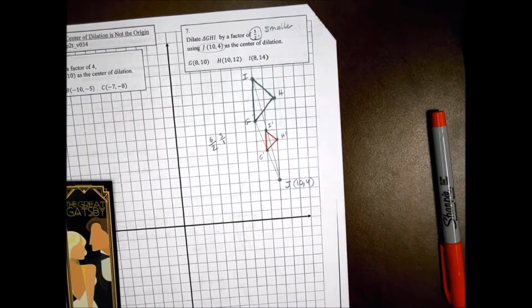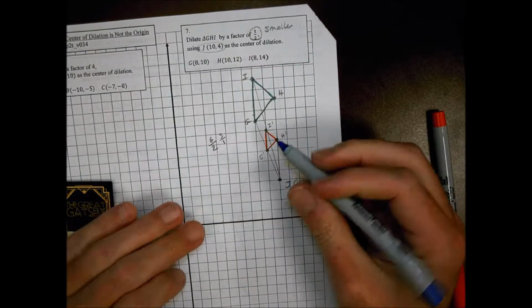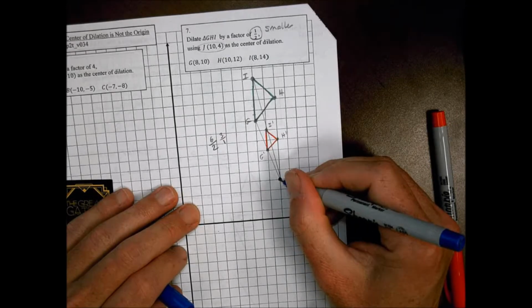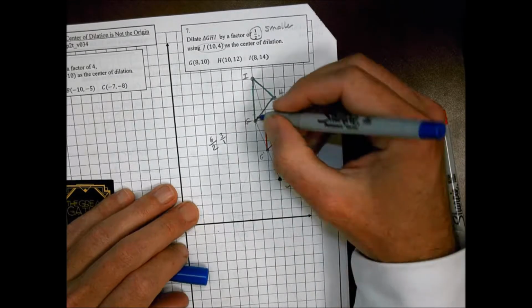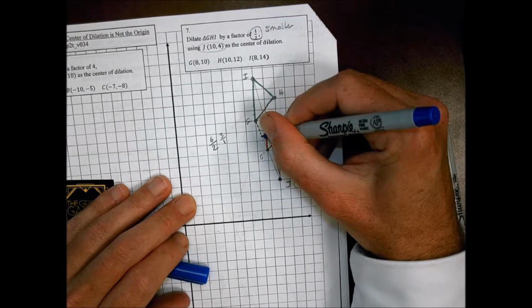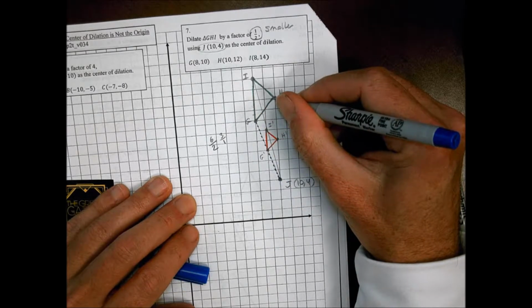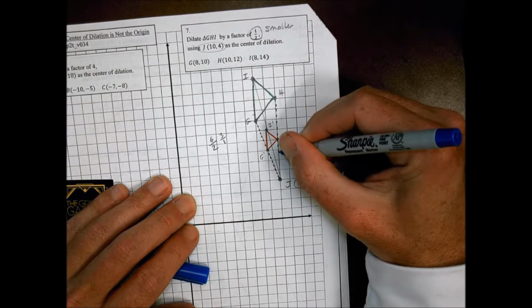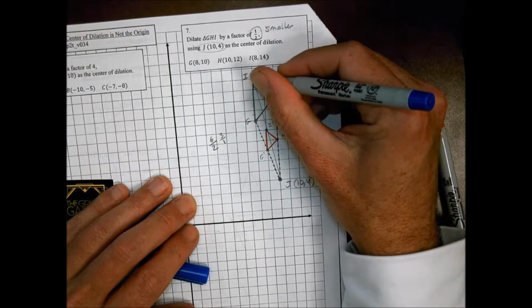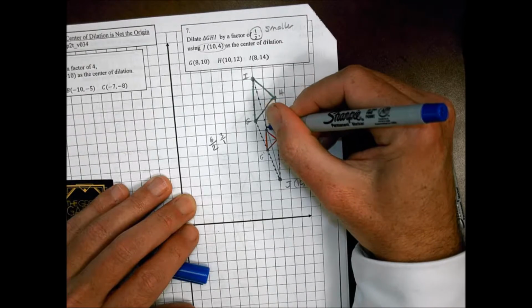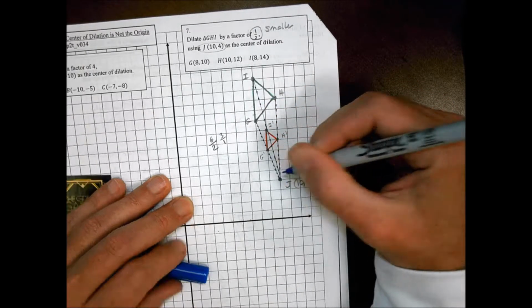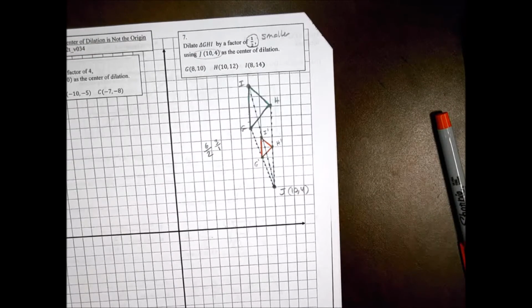And all that was done by using our dilation, center of dilation point, okay, down here at this one here. And everything kind of follows these lines. So if it helps you, you could draw that line initially to at least know that your answers should be plotted on that line if you're doing your dilation the right way. Okay, so that's number 7.